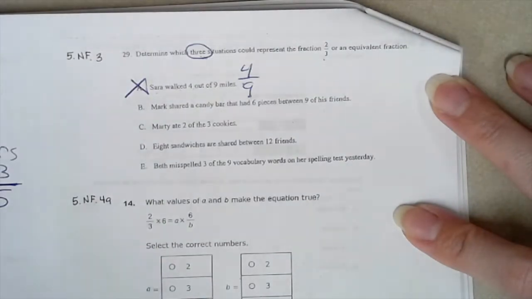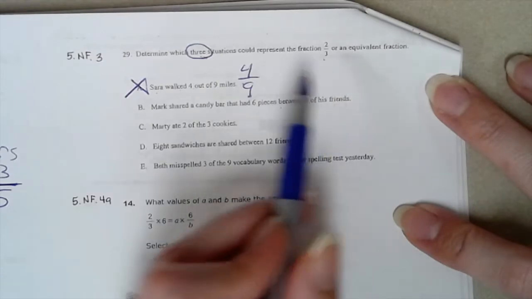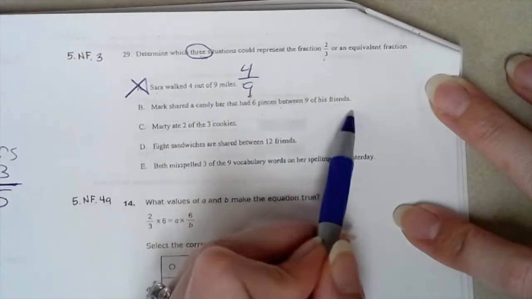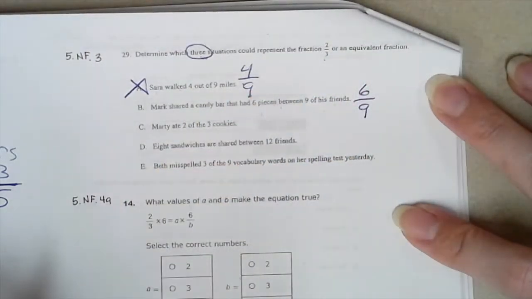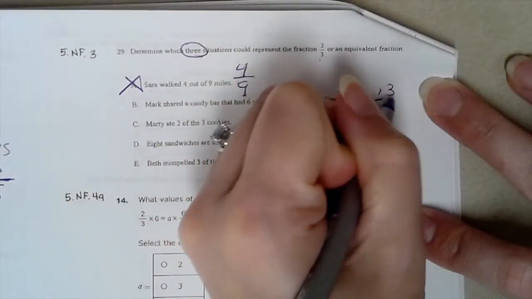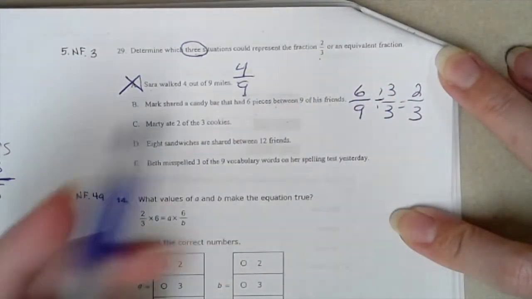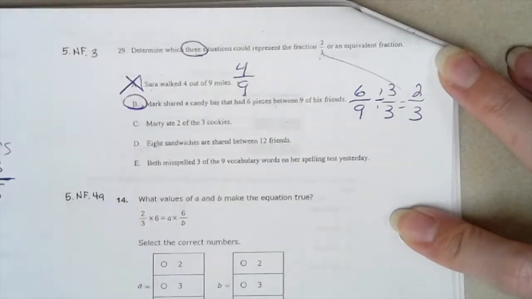Mark shared a candy bar that had 6 pieces between 9 of his friends. So does he have candy bars that he's sharing with friends, or does he have friends that he's sharing with candy bar? Hopefully you know he's sharing his candy bar with his friends. So that's 6 out of 9. Can that be simplified? Yes, it can. We can divide it by 3/3 to get 2/3. And oh look, we got 2/3 or an equivalent fraction, so B is one of our answers.